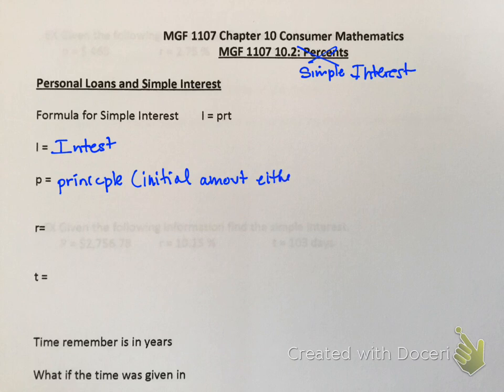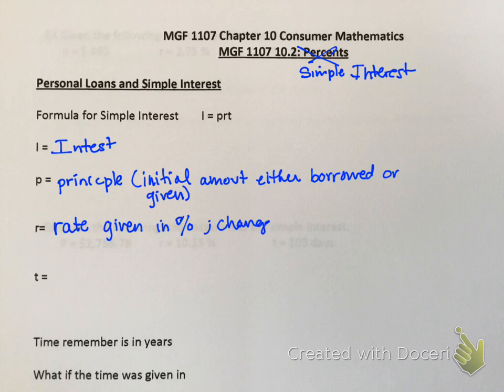either borrowed or given. So that's what the principal is. The rate is R, and the rate is always given in percent. So when we work with this formula, however, we have to change percent to decimal to work with the formula.